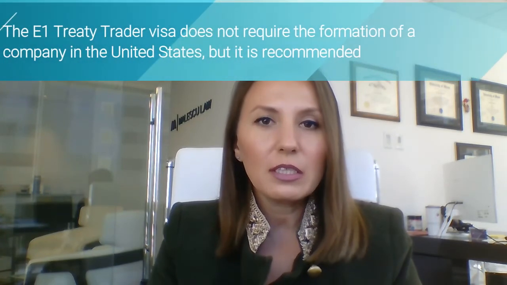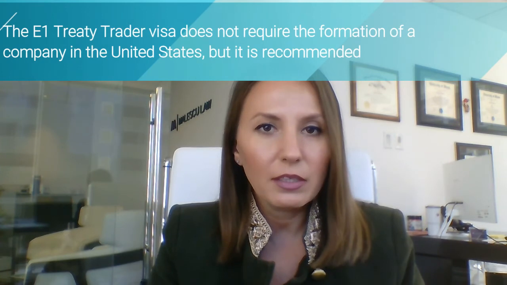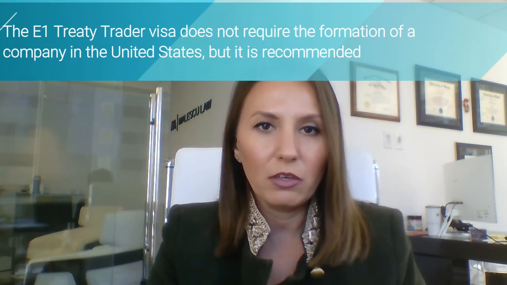And finally, the E1 Treaty Trader Visa does not require the formation of a company in the United States. However, it is still recommended that you form a company in the United States before applying for the E1 visa at the US consulate or embassy abroad, or in the United States with the United States Citizenship and Immigration Services.